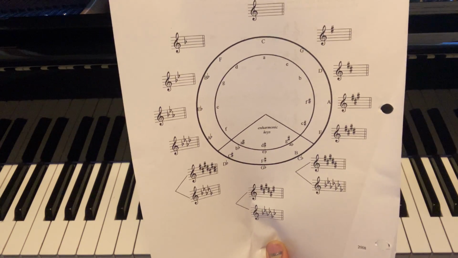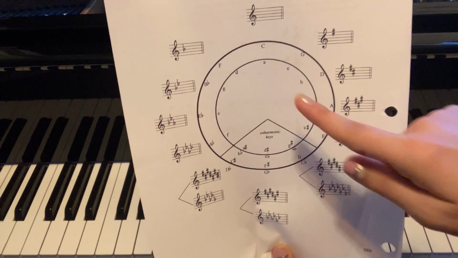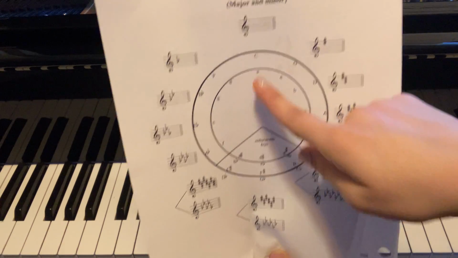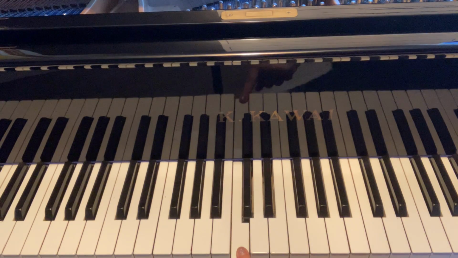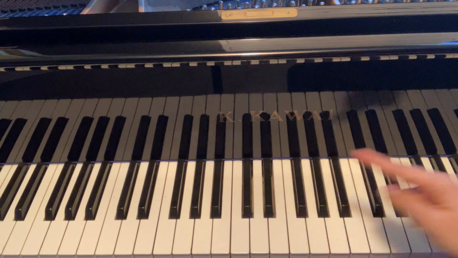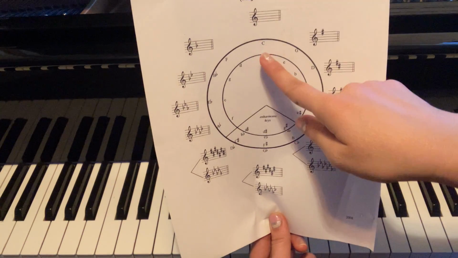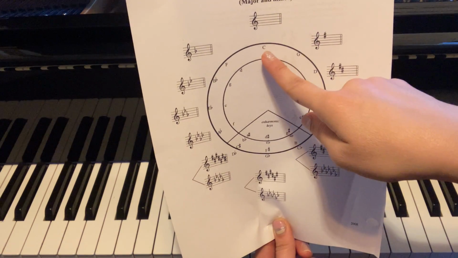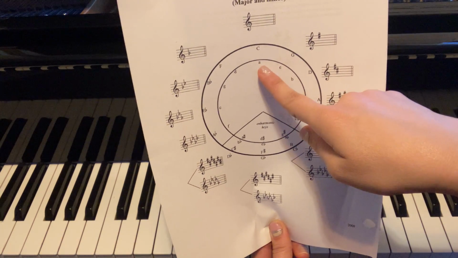In order to find a minor key signature, we take the major key name and we go down 3 half steps. So we have C, and we go to A. So there's the answer. C and A are related, and they share the same key signature. So the relative minor of C is A minor.